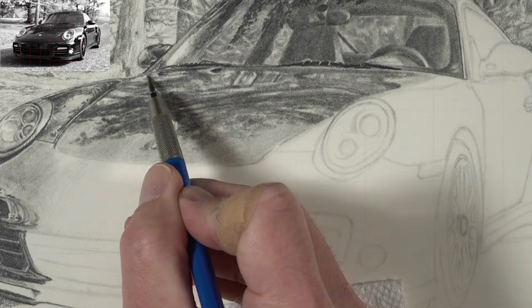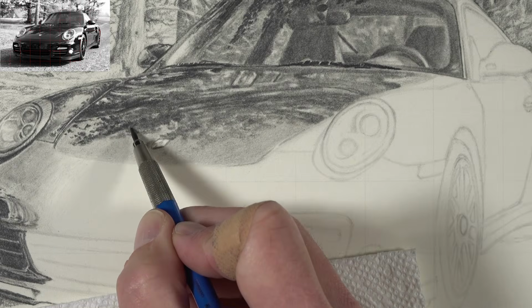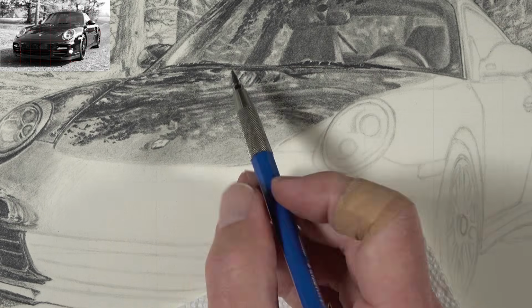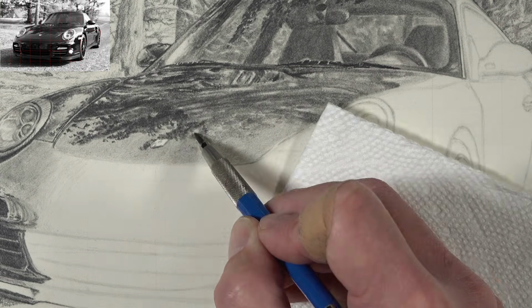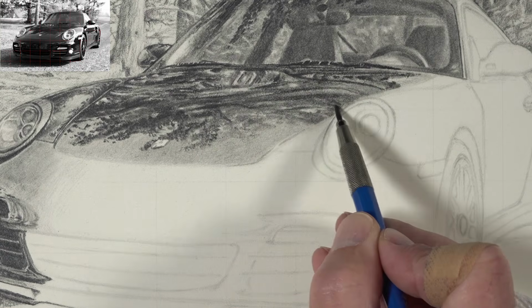But here again, this can be overwhelming, but if we just focus on the shapes of value that we observe and we concentrate on placing those shapes of value in the appropriate place in our drawing, then we're going to create the appropriate illusion, of course.